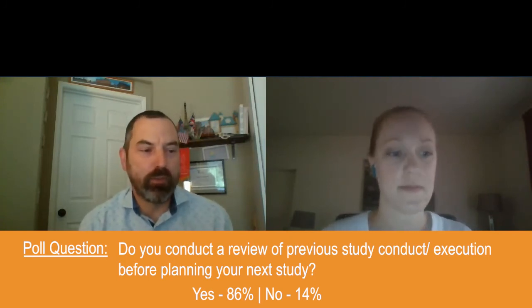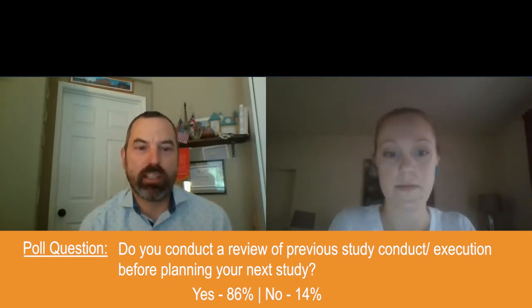The review is really important for inherent knowledge, but it's also important to make sure those lessons are fed into future studies. Quite often we see a cycle of repeated mistakes around studies, and people become even more frustrated because they've learned the lessons but they're not applied. So that follow-up is critically important.